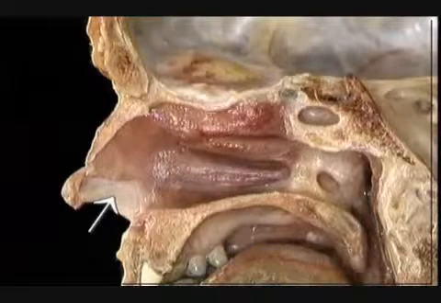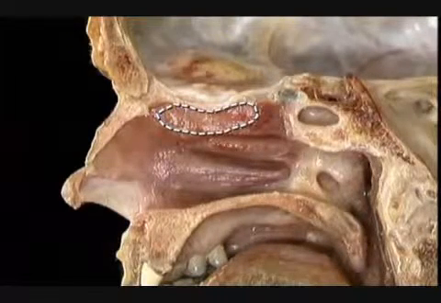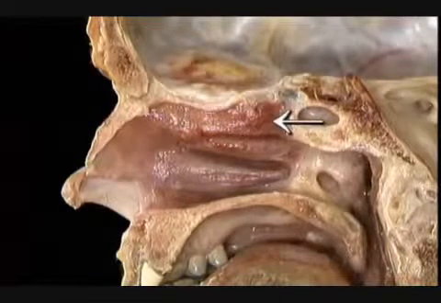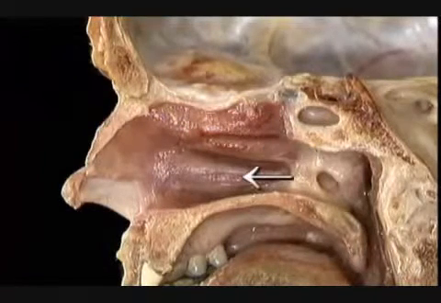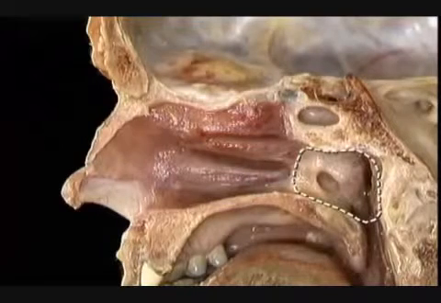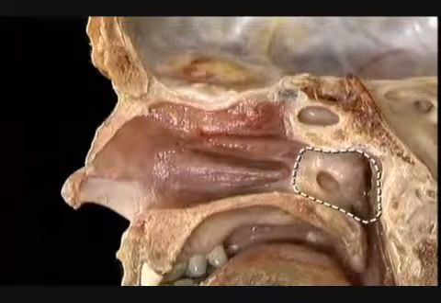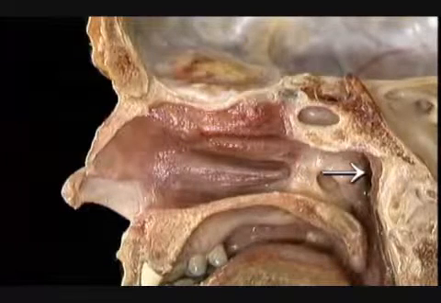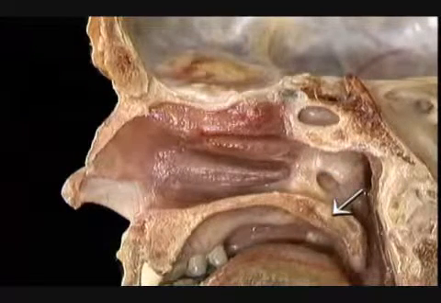the nasal vestibule, and the olfactory area. Here are the conchae again, superior, middle, and inferior. Here's the nasopharynx, with the torus tubarius, the pharyngeal recess, and the soft palate.